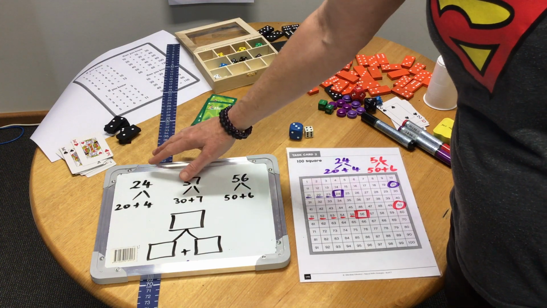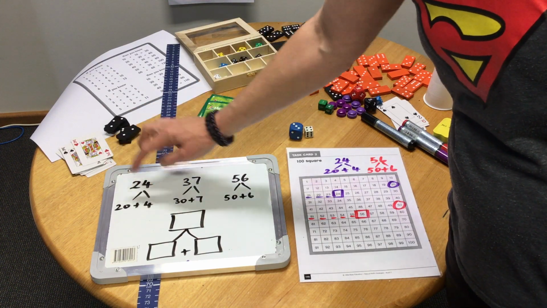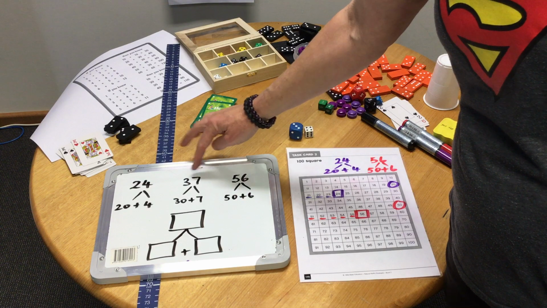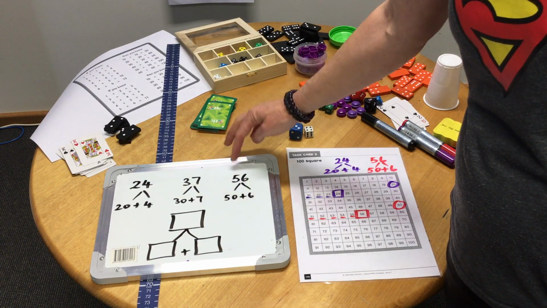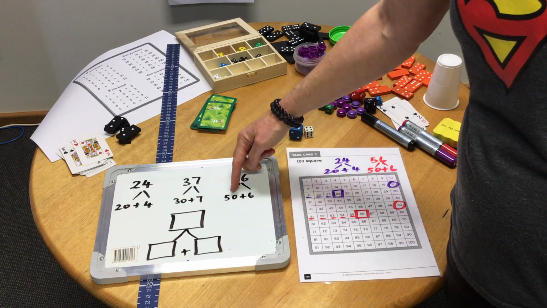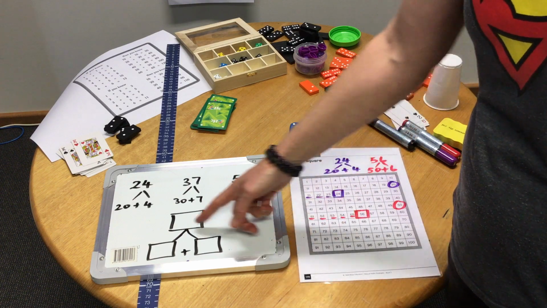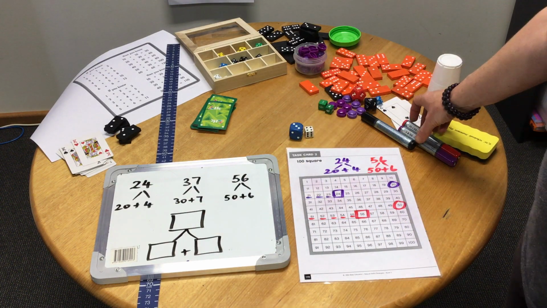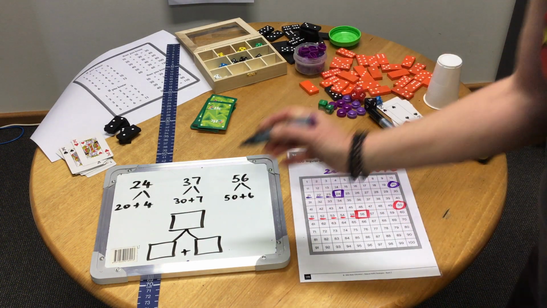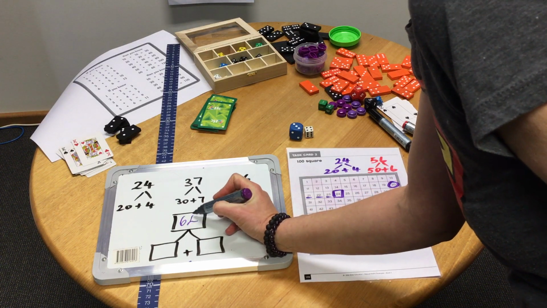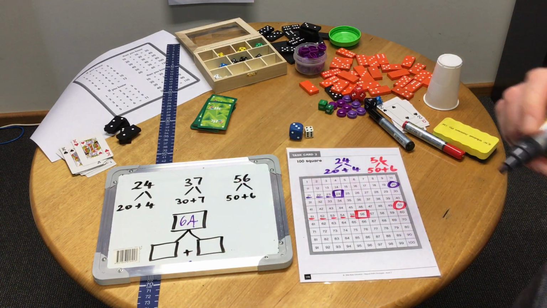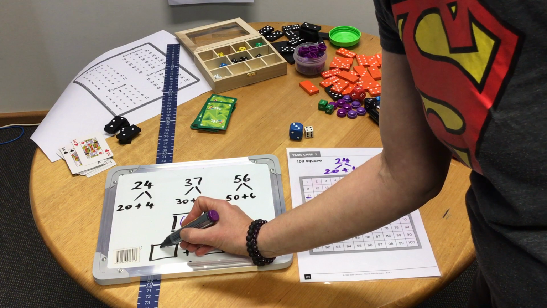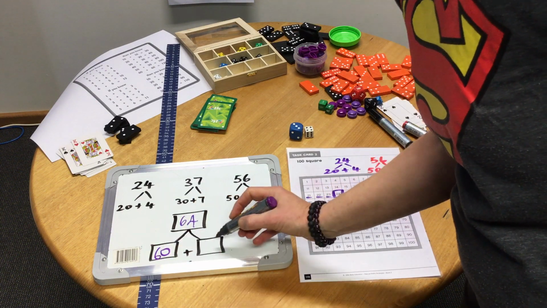So, repeat that. 24 is 20 and 4. 37 is 30 and 7. So 56 is 50 and 6. So you choose a number, you pop it in there. Let's say we're going to pick the number 64. 64 is 60 and 4.